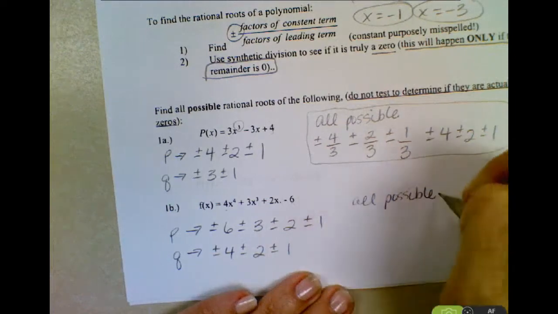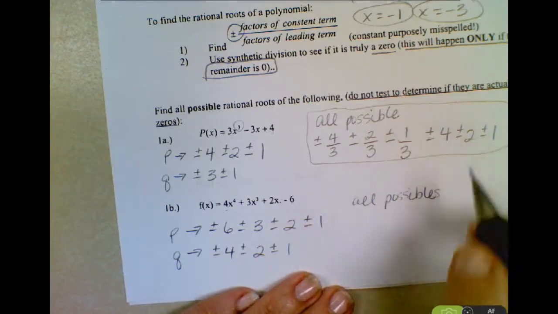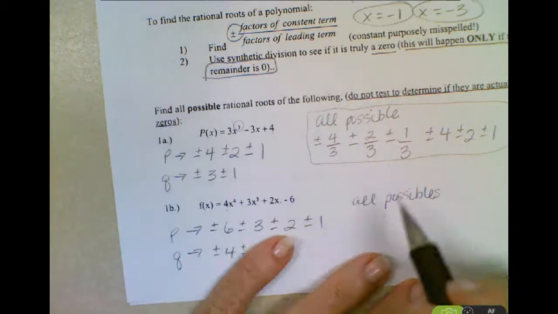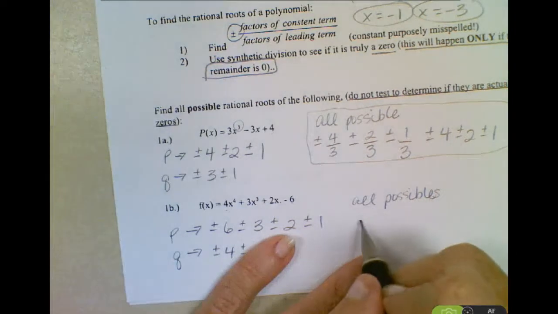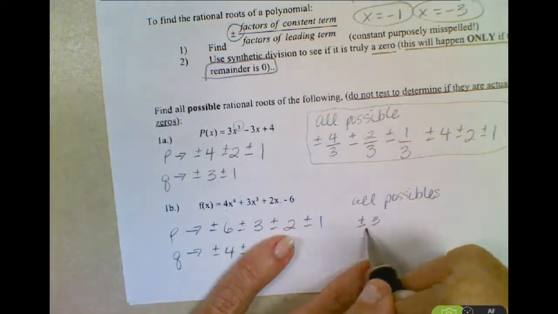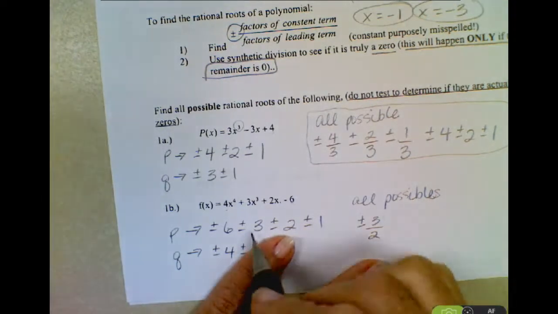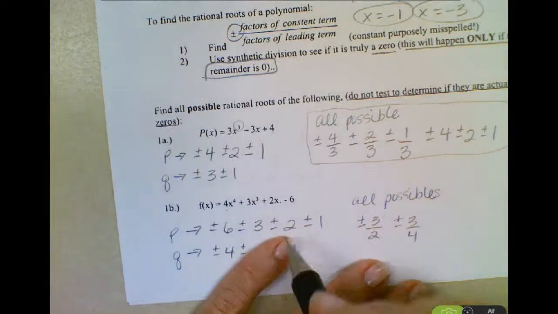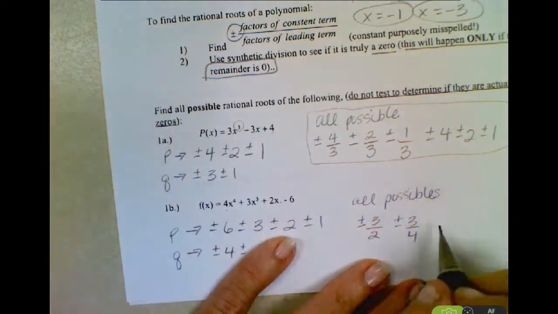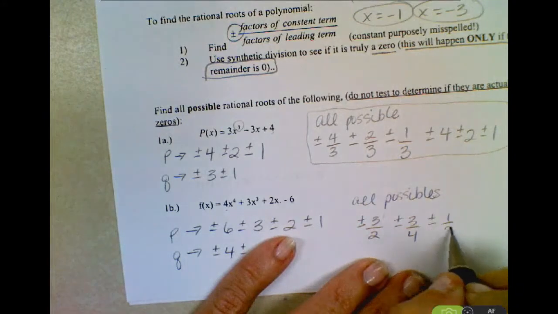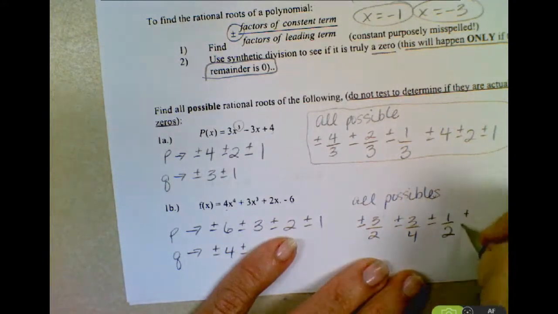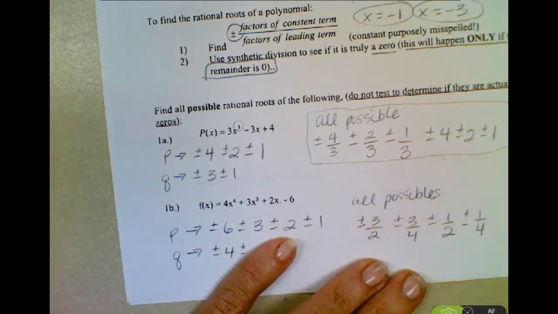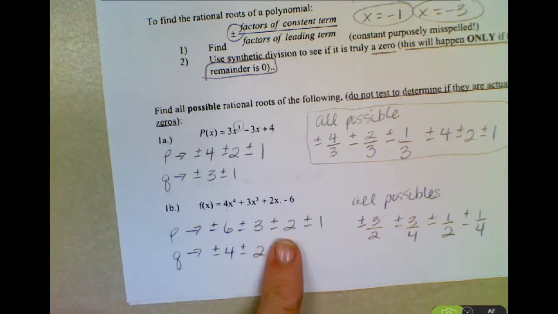I'm going to start with my first q value, which is 4. So I have plus or minus 6 over 4, which reduces to 3 over 2, plus or minus 3 over 4, plus or minus 2 over 4, which reduces to 1/2, and plus or minus 1 over 4. Okay? Repeat that same process with your 2's.